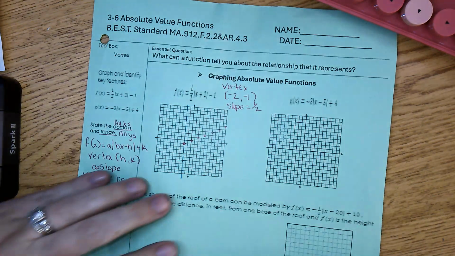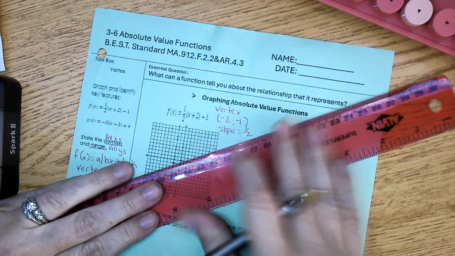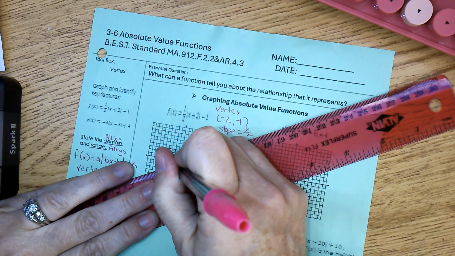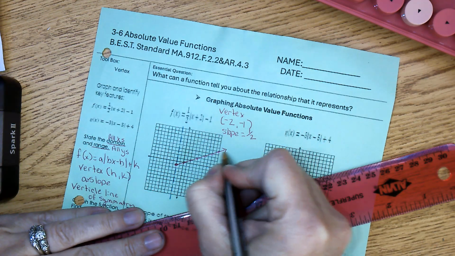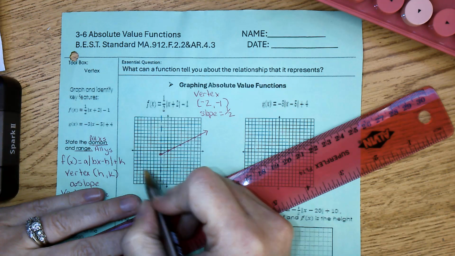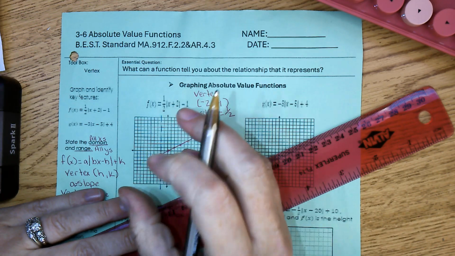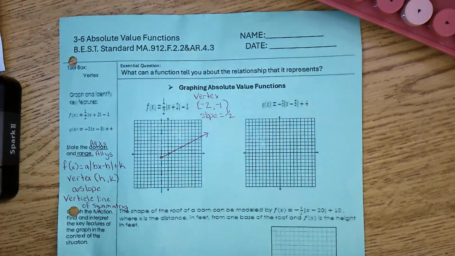All right, take our ruler. The vertex is the starting point of the line, and it goes all the way through, and it just keeps going. It actually does not stop at the end of our graph. This graph is just a small snippet, and so it keeps on going, which is what that arrow shows.